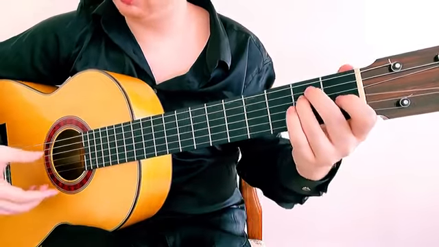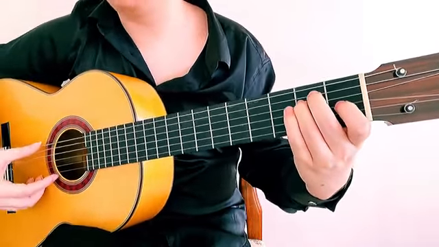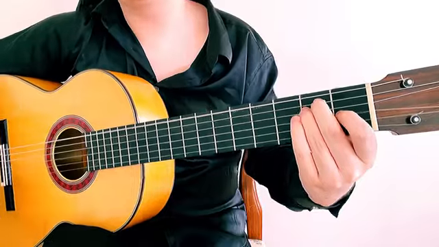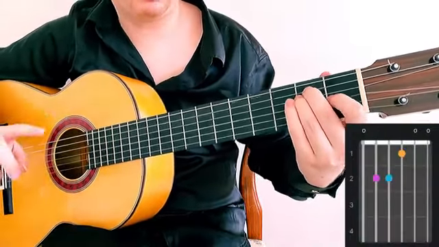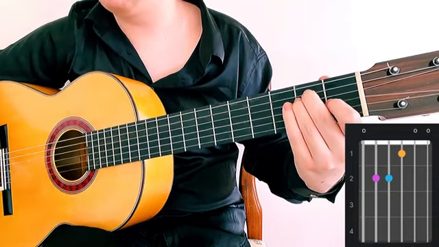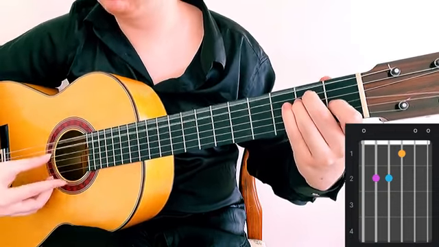And then we're just gonna resolve to an E major, which is the same shape as A minor. We're just gonna move it towards us one string each. So now our fingers are on the A, D, and G strings, but same frets as before.